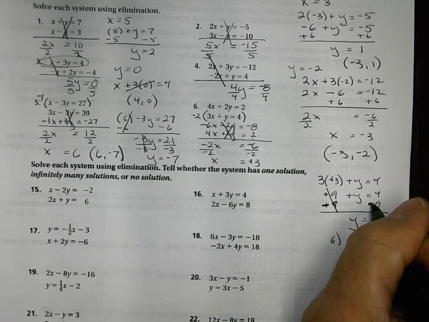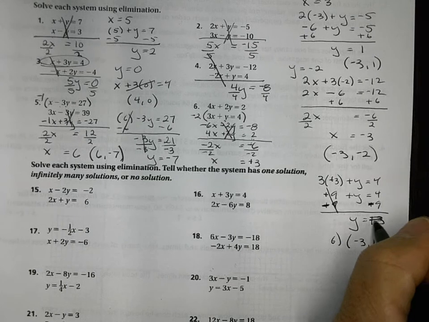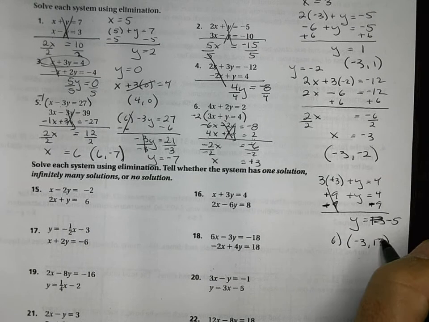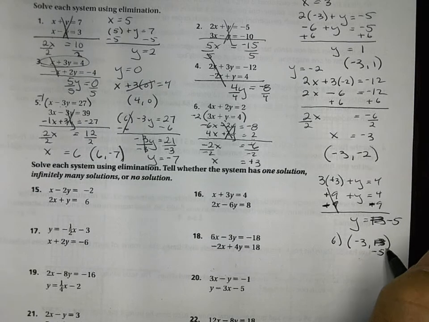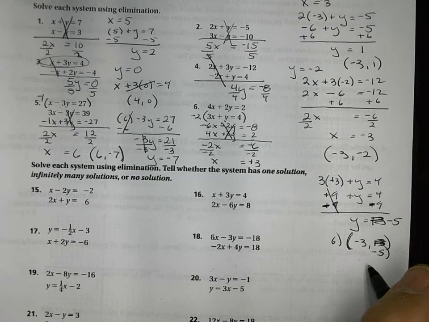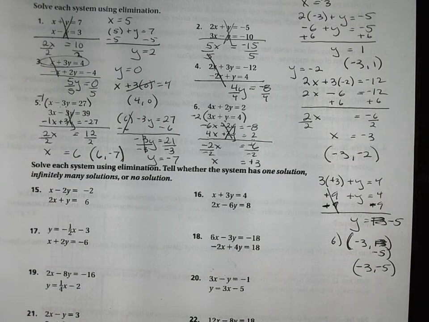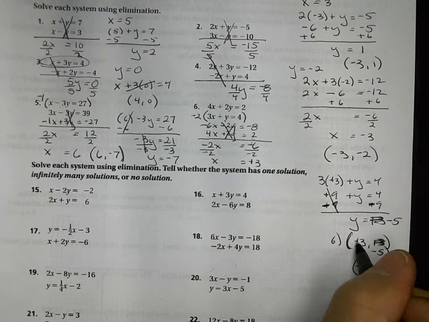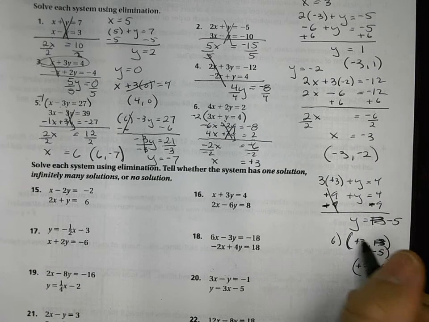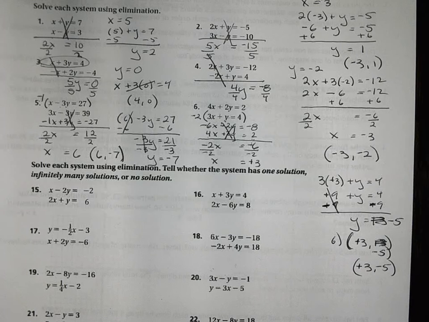So we got to go all the way through, and this becomes negative 5. So it's negative 3, negative 5. Positive 3. Positive 3. Yeah, you're on top of it. Good job. 3, negative 5, says Kiana. All right? Any questions on that one? No, sir. Okay, good.